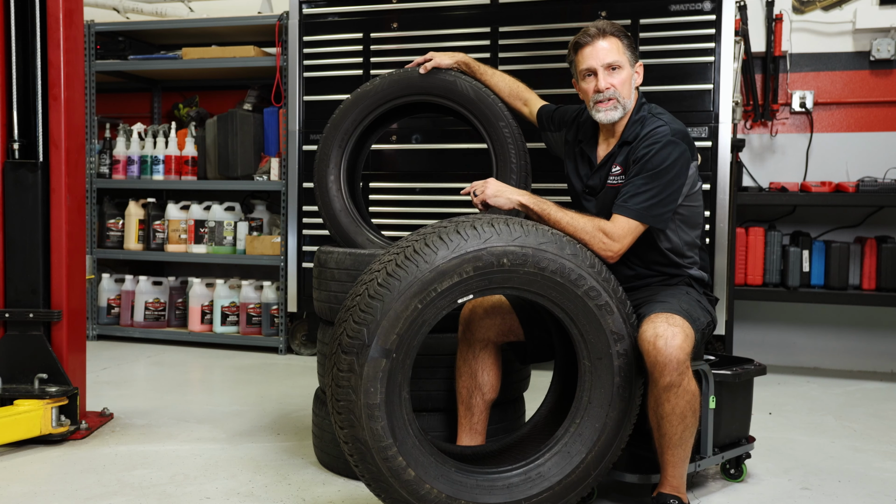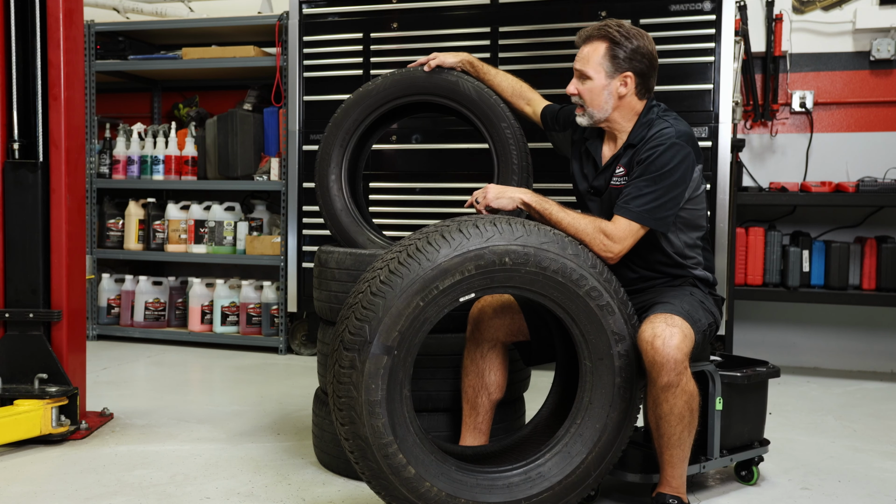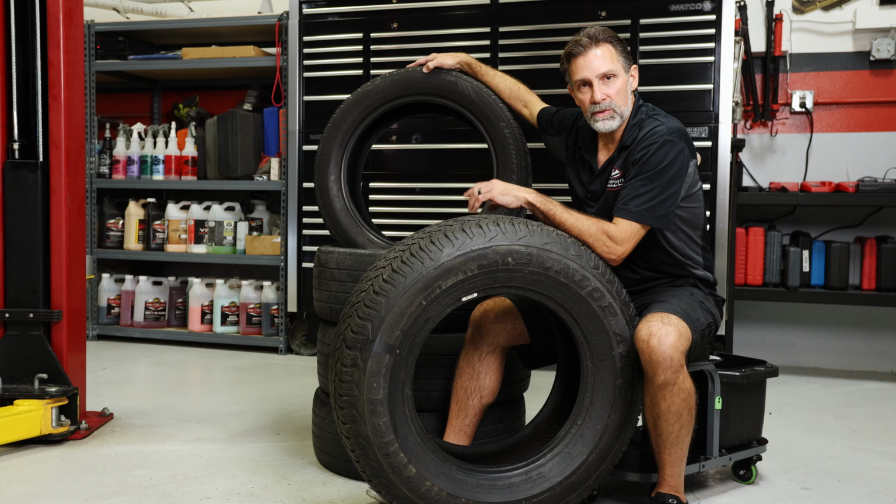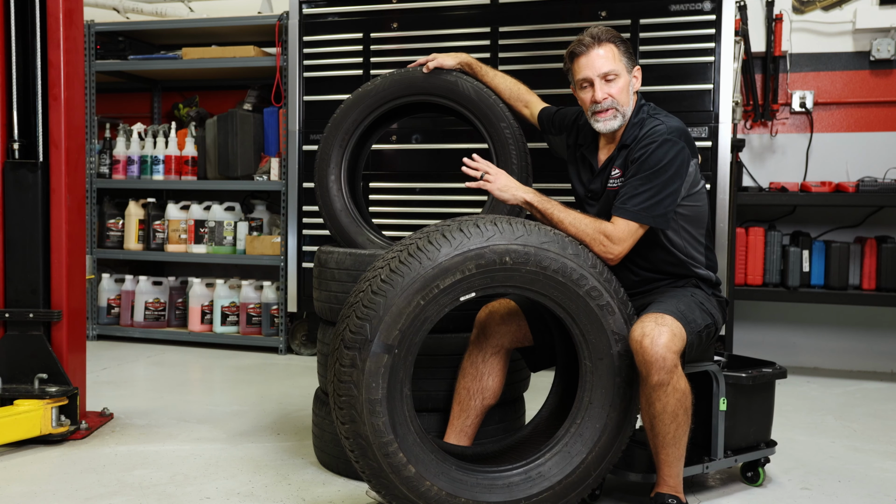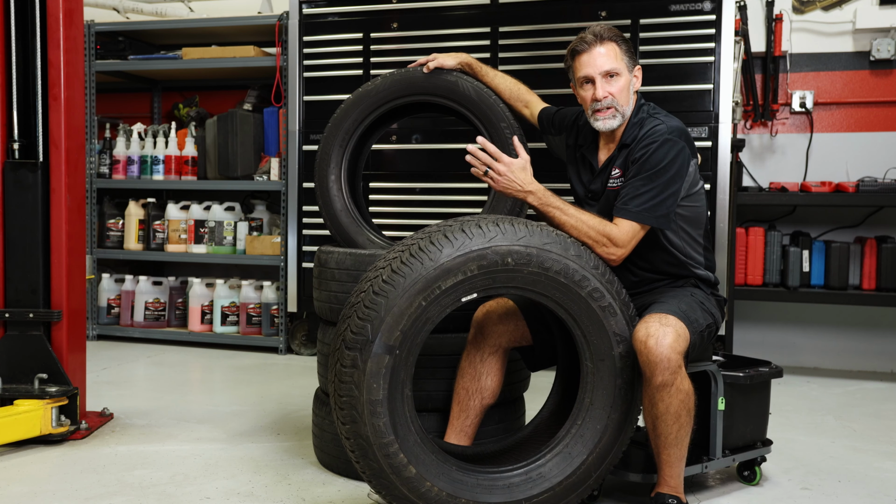The next thing on here is the traction. This is rated at an A traction. This is the highest traction rating that you can get on a tire. The traction rating is basically just going to tell you its level of grip. So this tire should have very good grip.